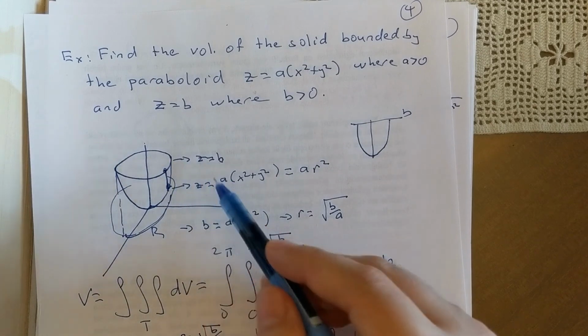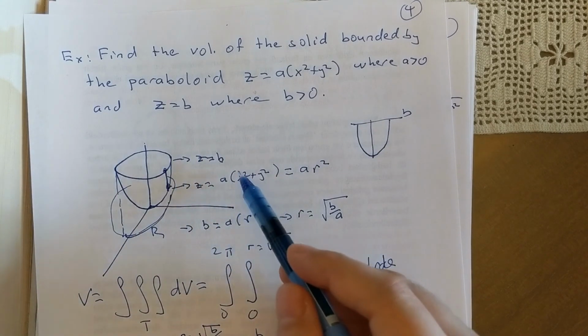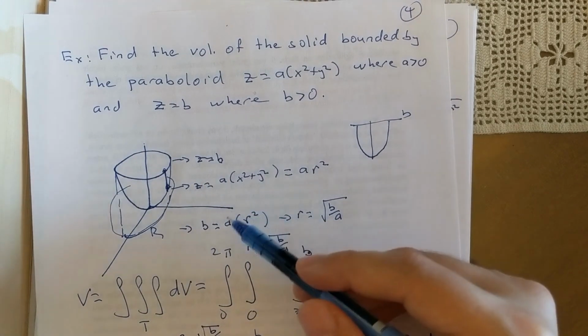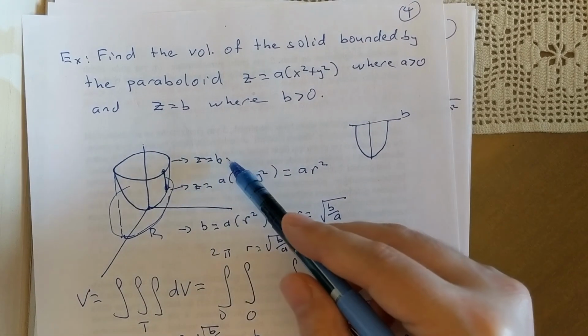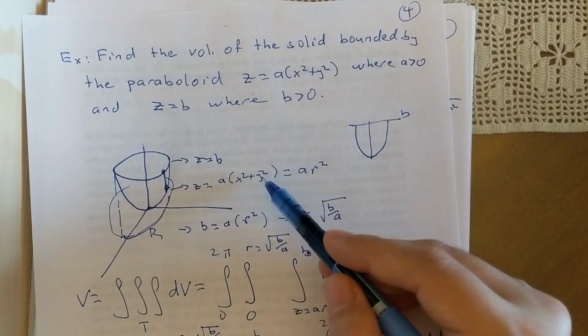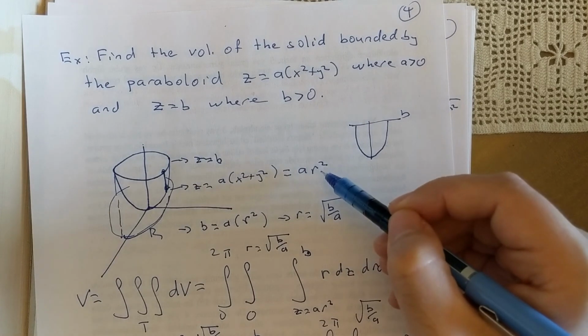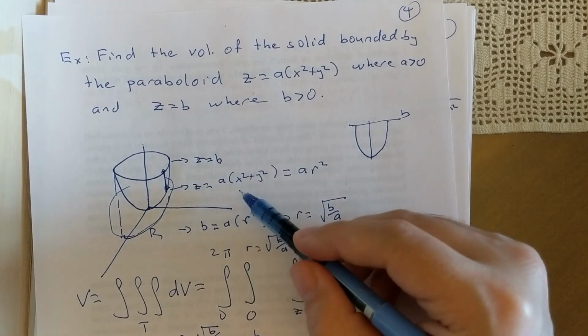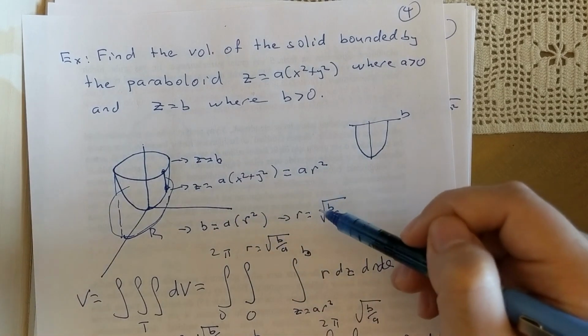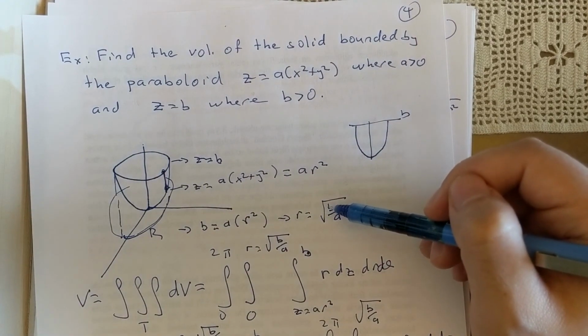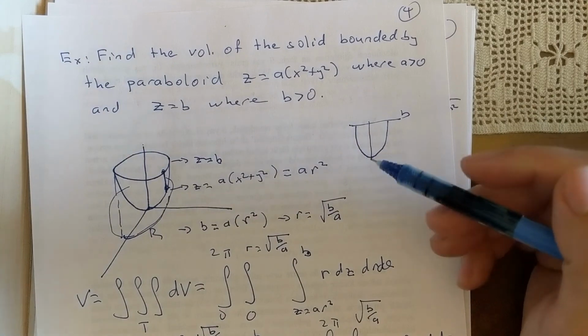So the largest circle is going to be when z equals b, and where do these intersect, the paraboloid and b? Well, b is equal to this constant, right? Now, the polar representation of x squared plus y squared is r squared, so this gives me b equals a r squared, and solving for r, we get r is equal to the square root of b over a.